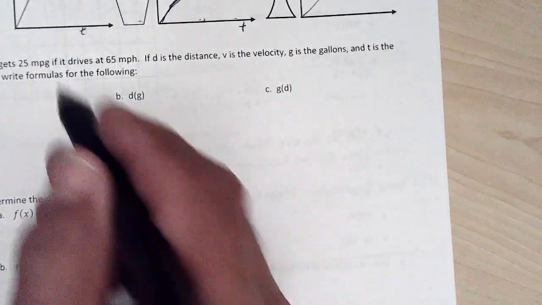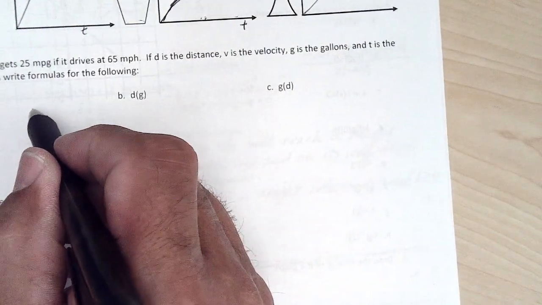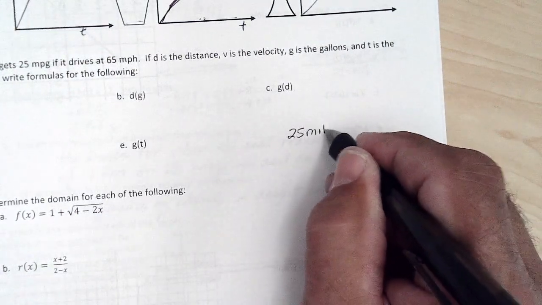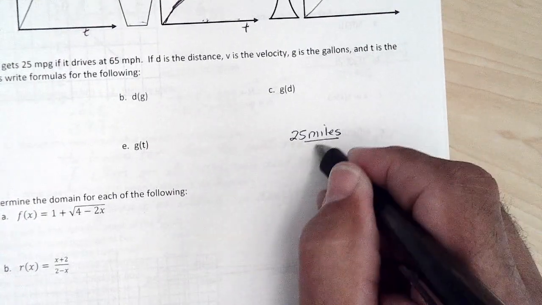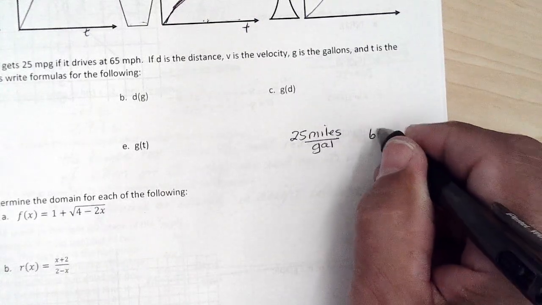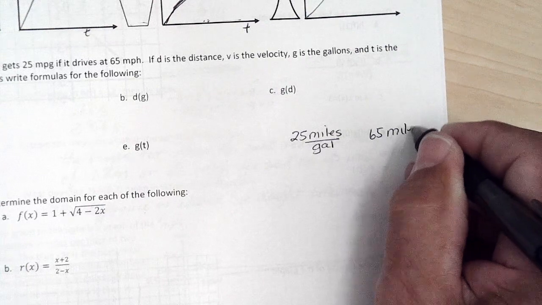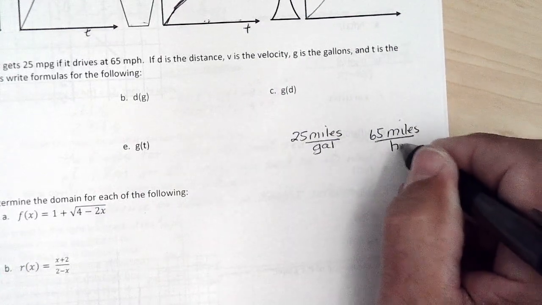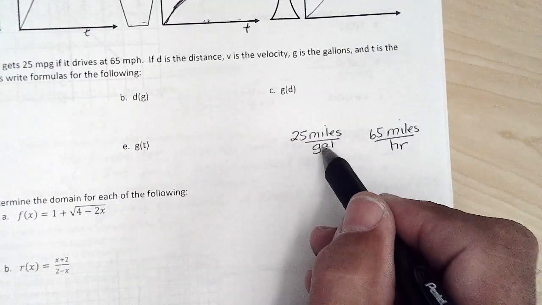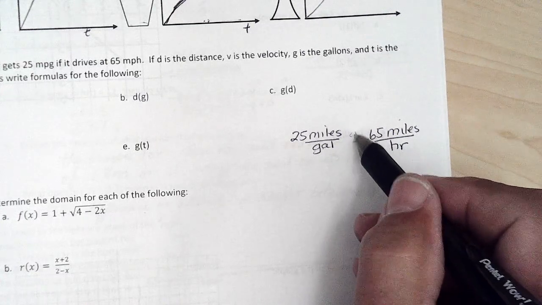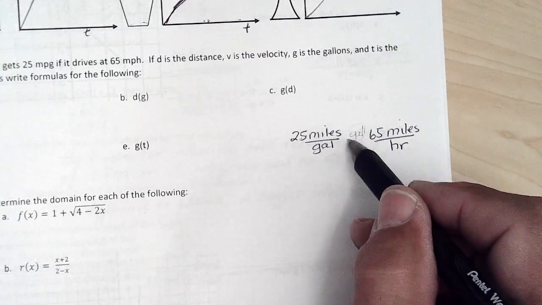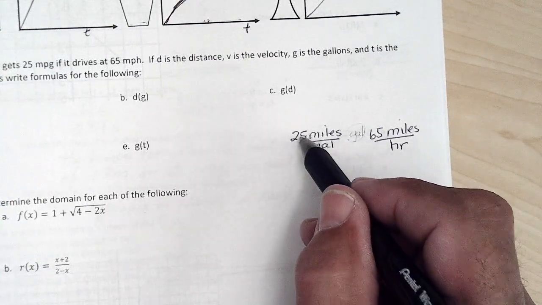All right. Time to be watching your units. I'm going to write 25 miles per gallon. And I'm going to write 65 miles per hour. So if I multiplied 25 miles per gallon by gallons, I'd get miles. So if I give this one gallons and multiply it by this, I get distance.